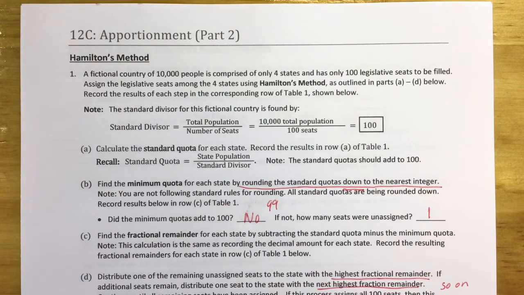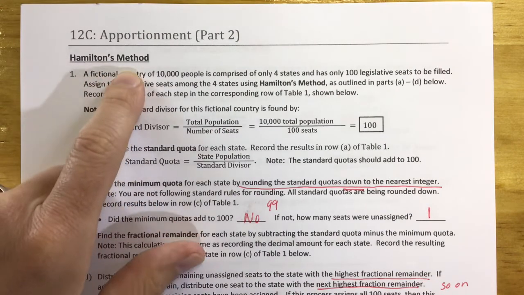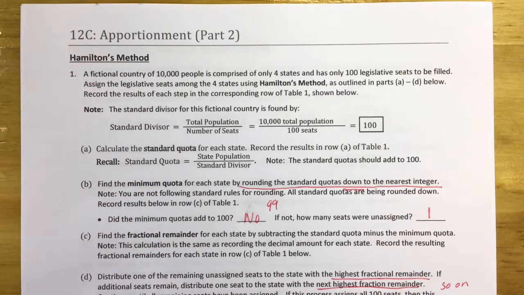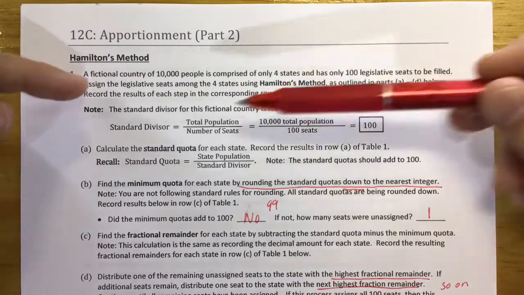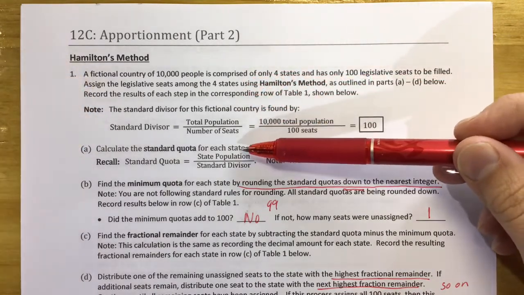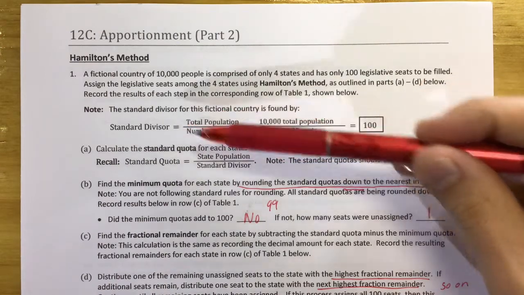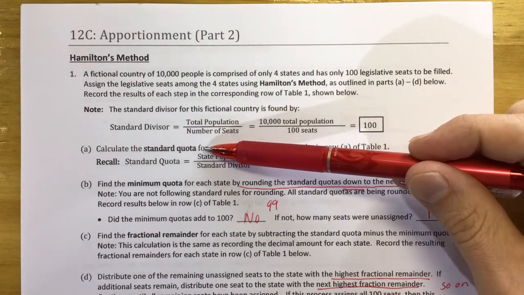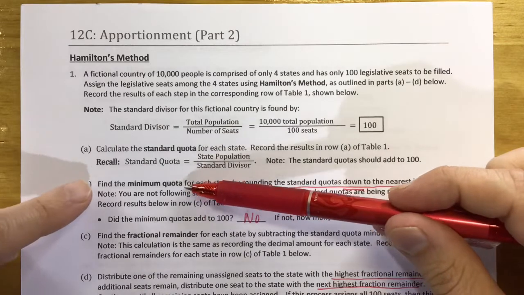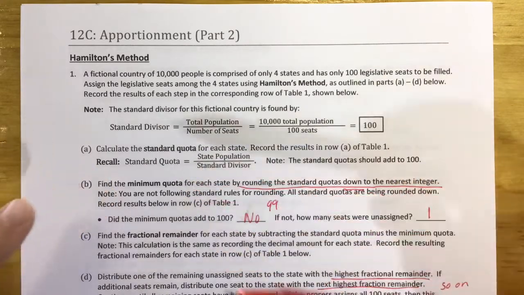Okay, next what we're going to look at is Hamilton's method. Remember, the goal in this part and all the remaining parts is to figure out how to take those extra seats and give them to the appropriate group. The beginning part of this is all the same thing that you would have done beforehand. You have your standard divisor. You're also going to create a standard quota. But then we introduce this new thing here, which is a minimum quota.